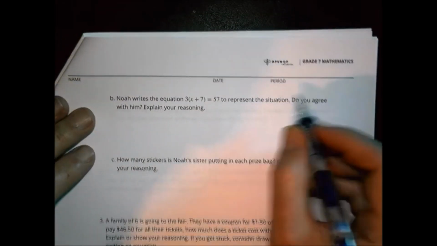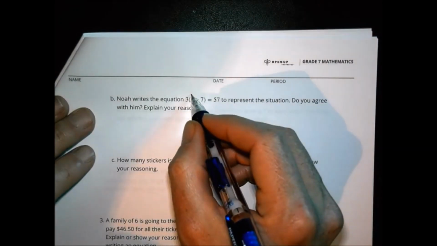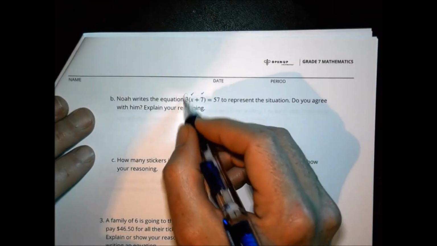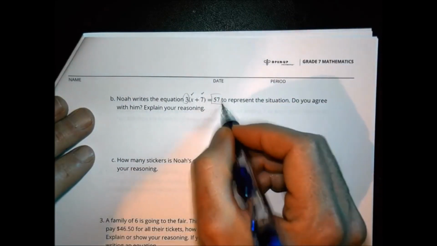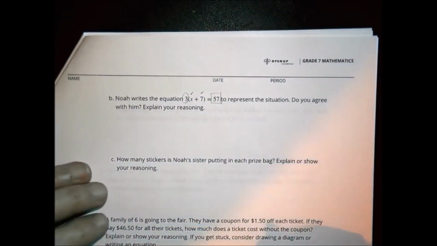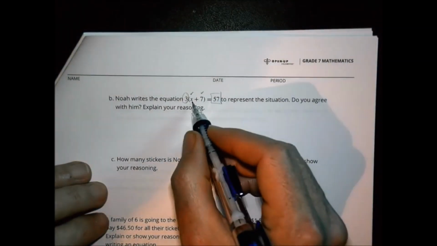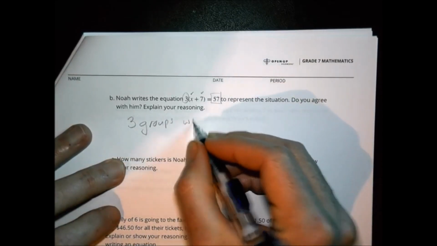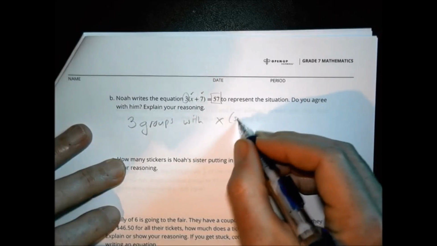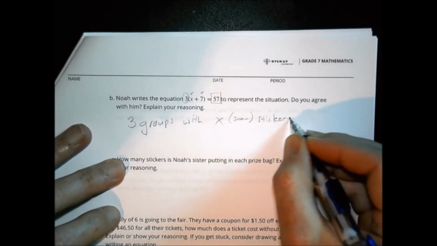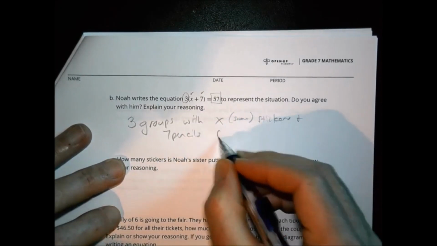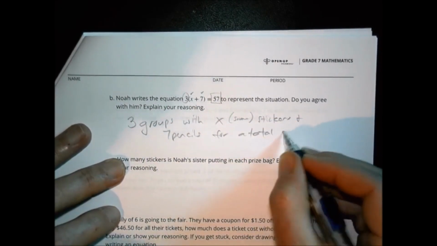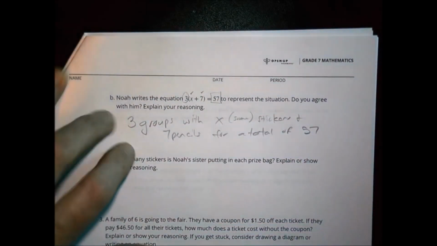It says Noah writes the equation 3 times x plus 7 equals 57 to represent the situation. Do you agree with him? Well, this is some stickers, 7 pencils, 3 groups, which is what we had before, for a total of 57. I would say I agree with that because this is 3 groups with X, which stands for some stickers, and 7 pencils for a total of 57 items inside of 3 bags.